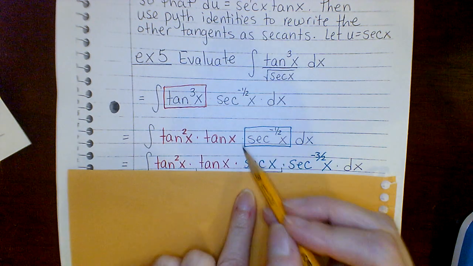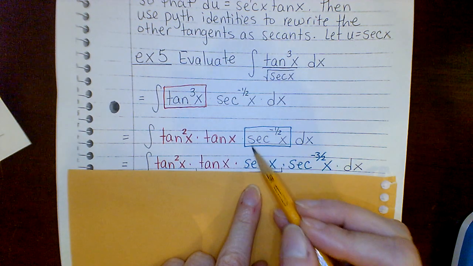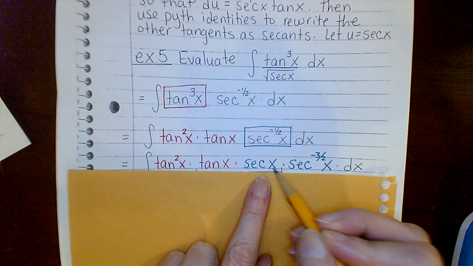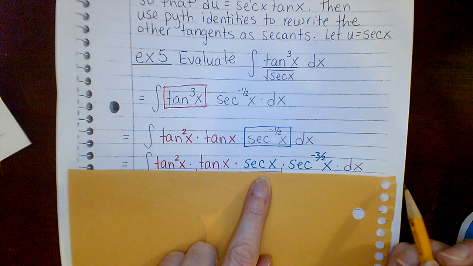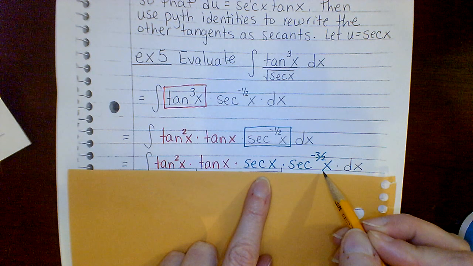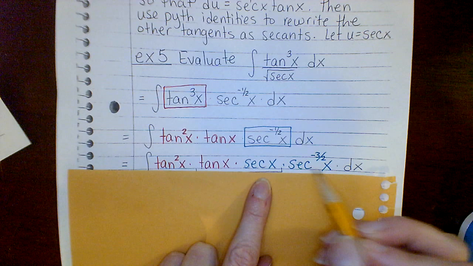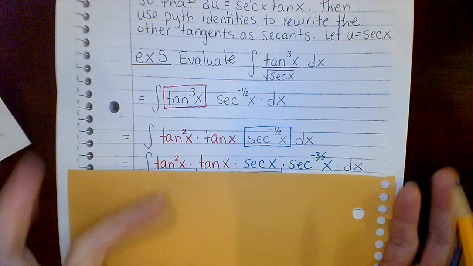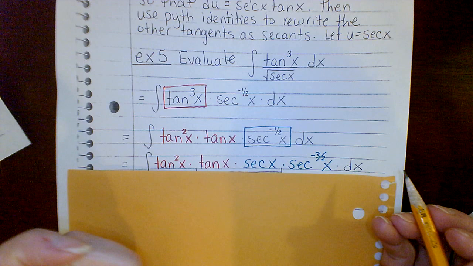This blue stuff right here, this secant to the negative 1/2 power, look at how I split that apart. I split it apart into secant x and secant to the negative 3/2 x. Remember, when we talk about exponent laws, multiplying with the same base, you add the exponents.